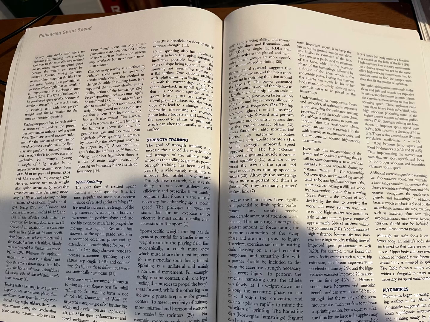However, squats have hormonal and muscular benefits that can serve as a solid base of strength, but the velocity of the squat movement is much too slow to replicate a sprinting action. For a squat exercise, the time for the force to be applied may be 1 to 2 seconds directly across the whole foot, whereas during sprinting, the force is 3 to 4 times the body mass in a fraction of a second on the balls of the feet.